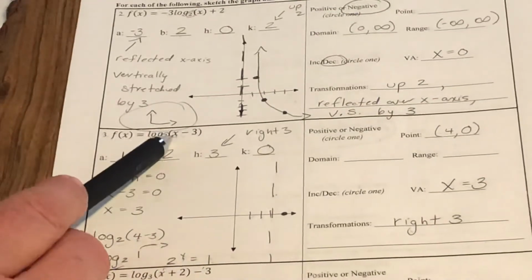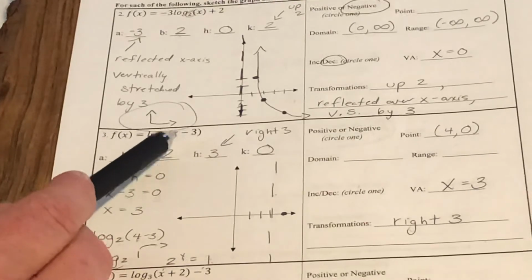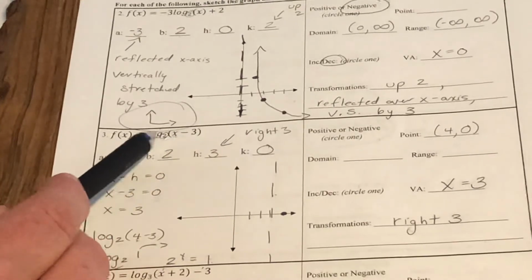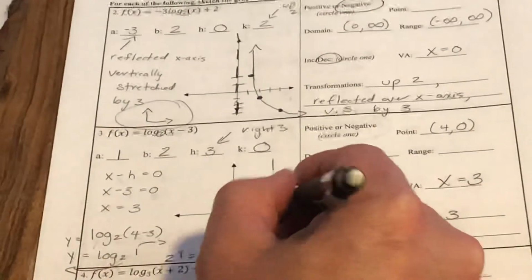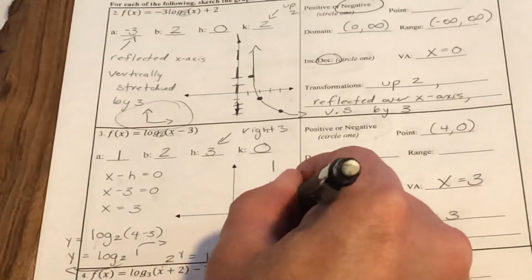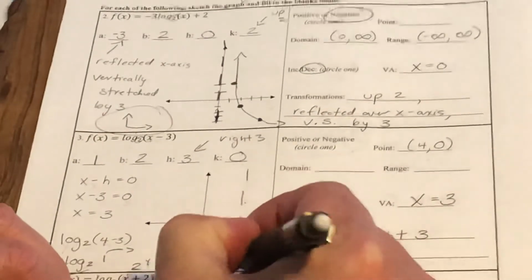So my next number would be 5. If I put log base 2 of 5 minus 3, well, 5 minus 3 would be 2. So log base 2 of 2 is 1. So when my x is 5, my y is 1. And your points, again, are going to end up looking like this.